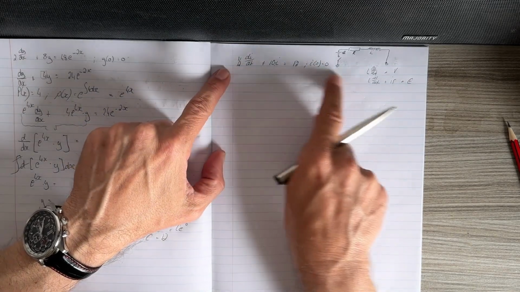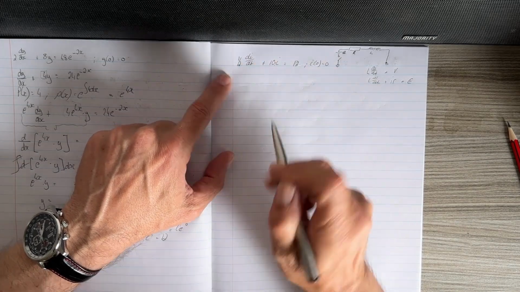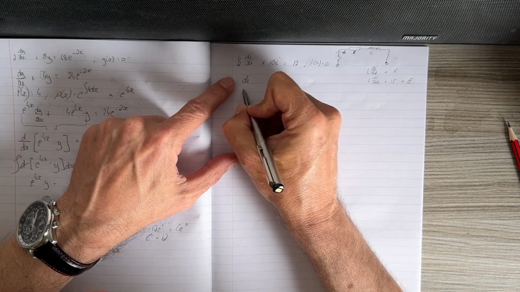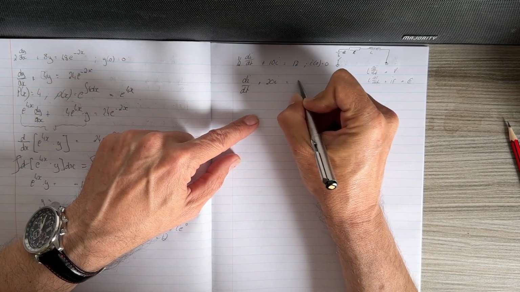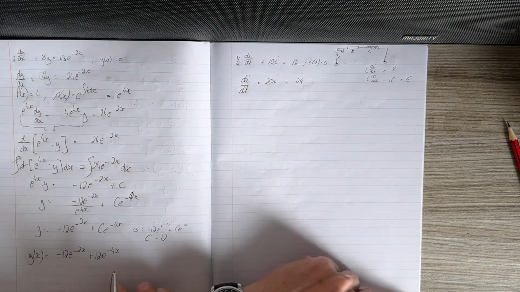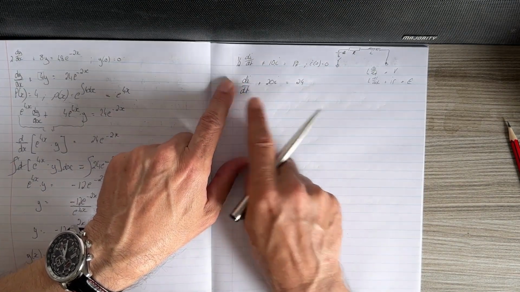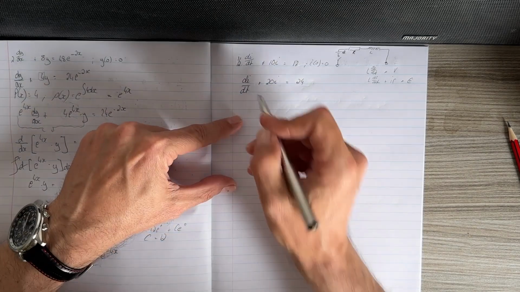So we've got to get into the form we want. We don't want a half there, we want a 1, so multiply everything through by, in this case, 2. di/dt plus 20I equals 24. It's in the form that we want. We've got a 1 there, we've got a constant, a variable, and another constant.